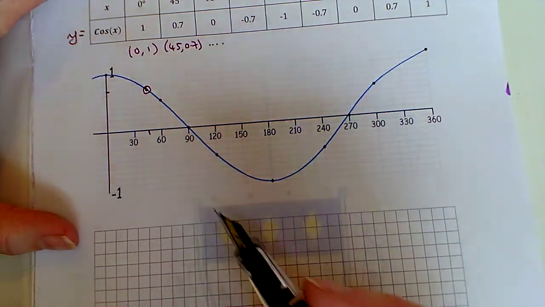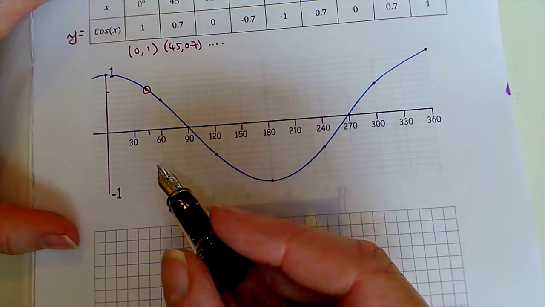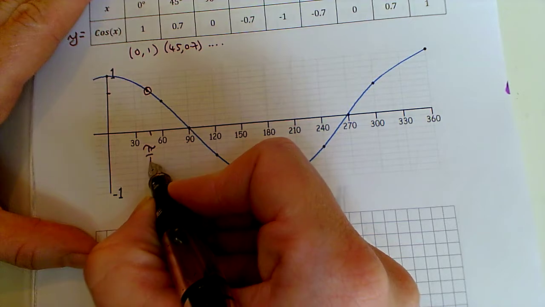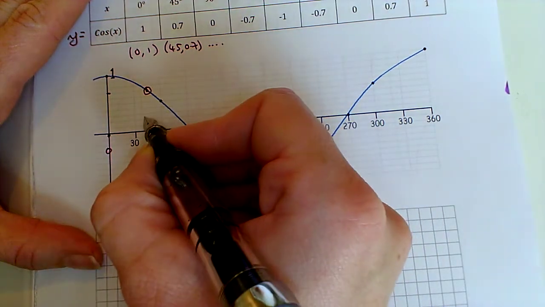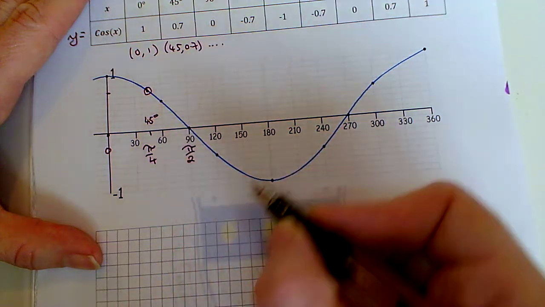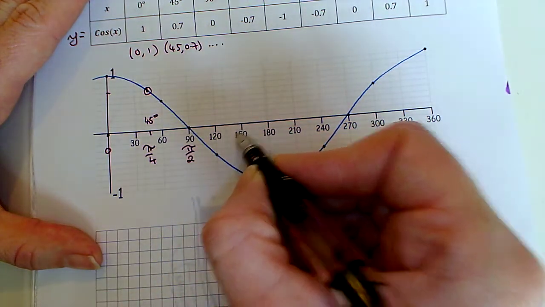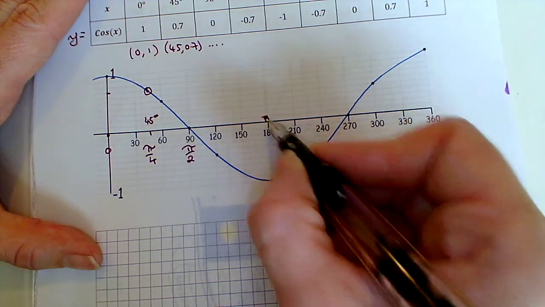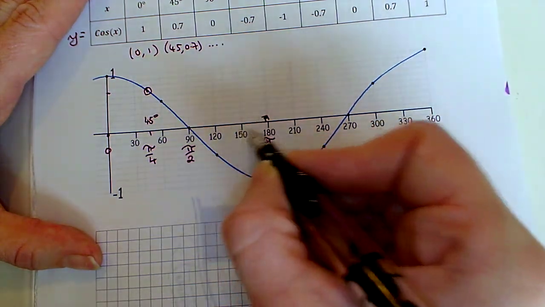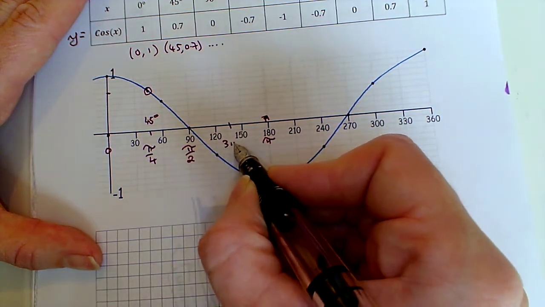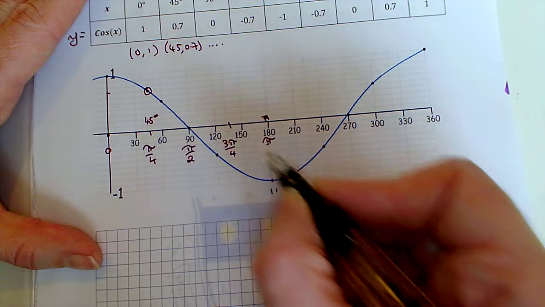Let's fill in the radian values as well, just to remind us. We've got pi over 4, which is 45 degrees. We've got pi over 2 for 90 degrees. We've got pi for 180, right under here. And in between is 3 pi over 4, it's 3/4 of pi.